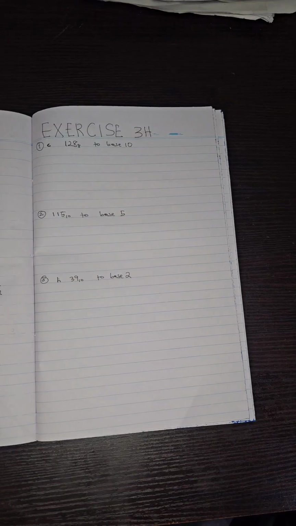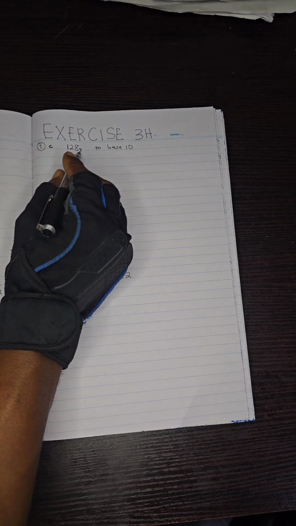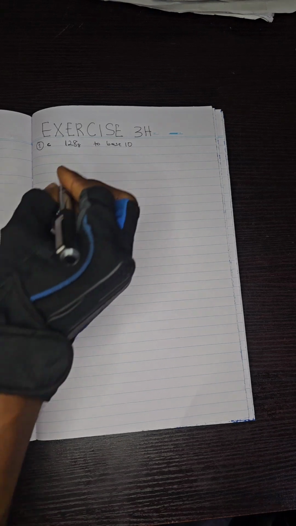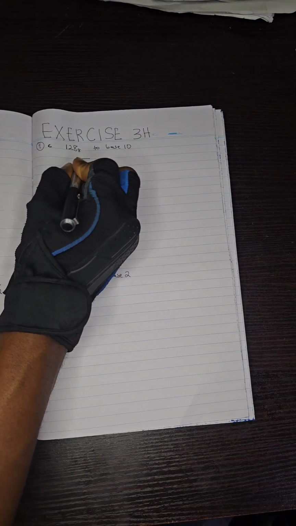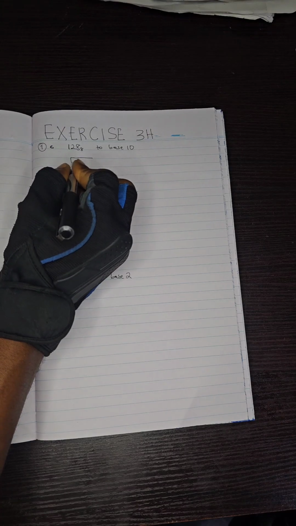So let's solve exercise 3H. Number 1C. We have 128 in base 10 to convert to base 8. Simply draw your diagram. Are we together?